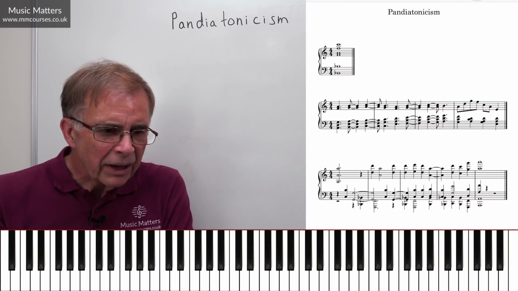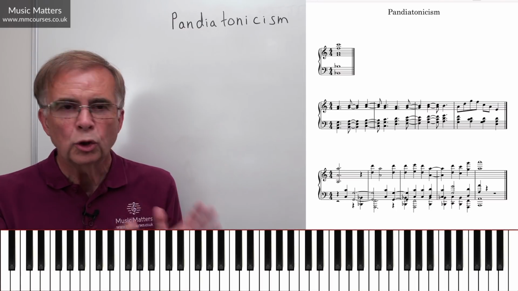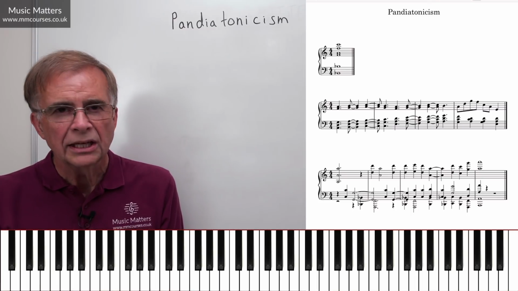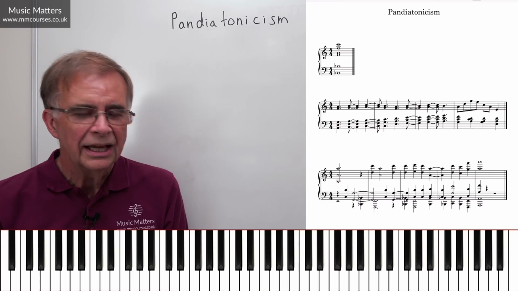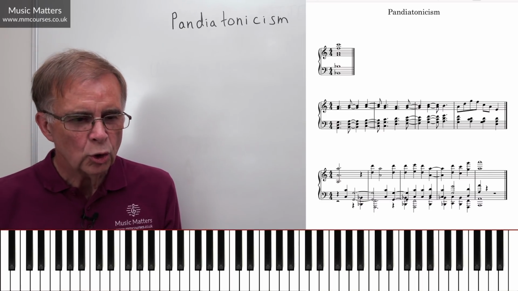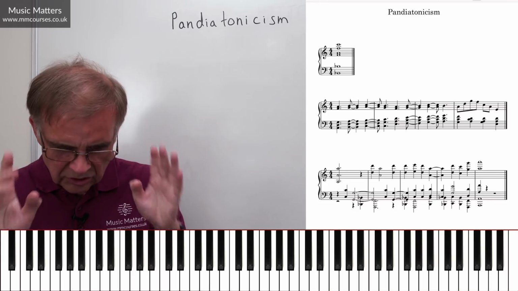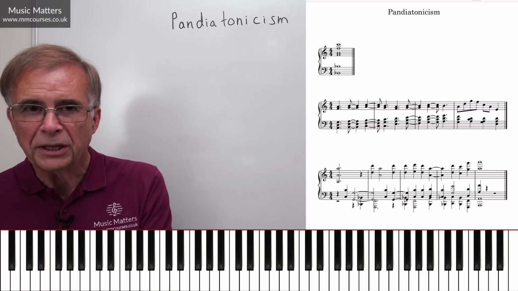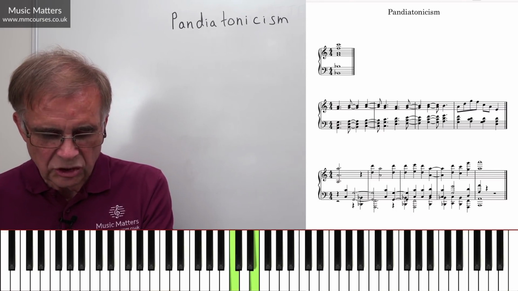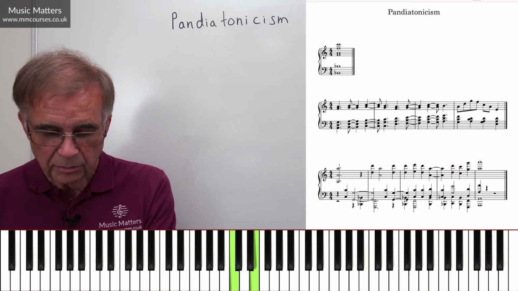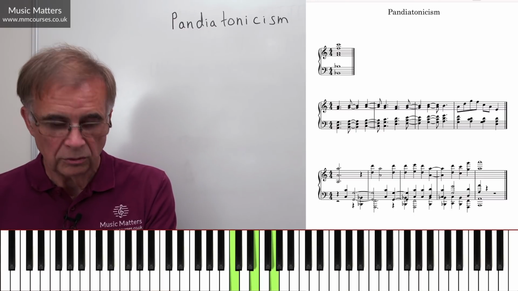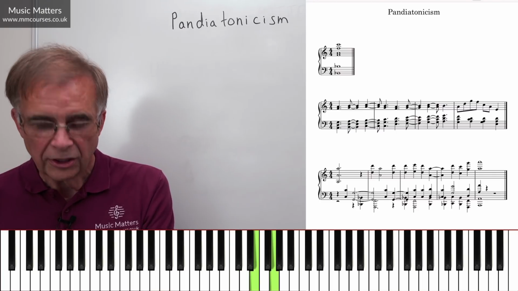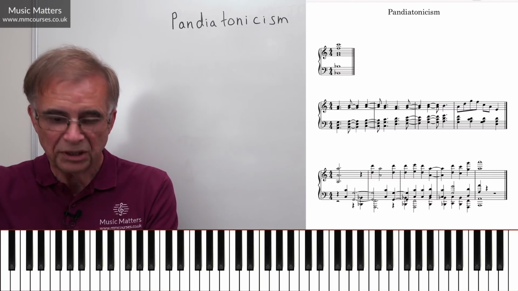And in this pandiatonic language, chord building is usually tertian. In other words, we're building in thirds, and a lot of it relates to chord extension. So what do I mean by this? Well, if I take chord 1 in C major, it's built up in thirds, isn't it? C, E, G. So I have a root, the third above the root, and the fifth above the root. But that's tertian because these notes are a third apart, these notes are a third apart. So tertian, building in thirds.